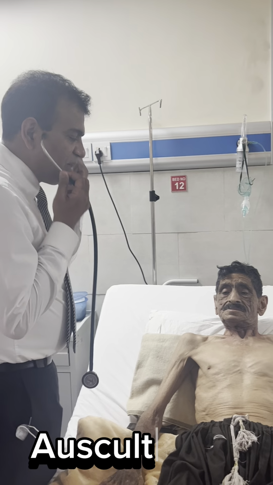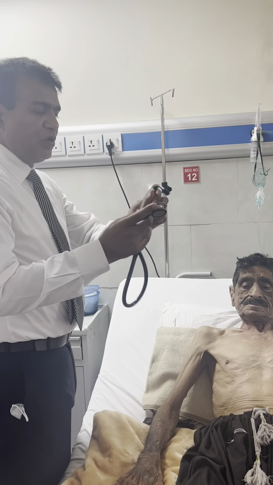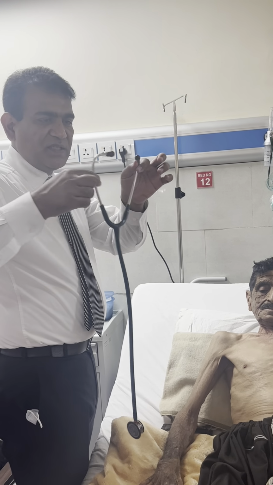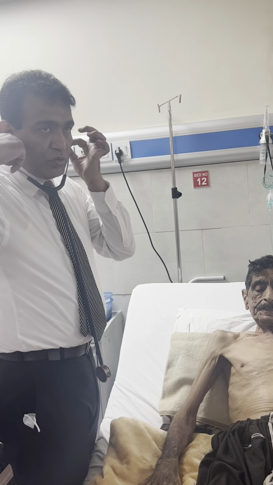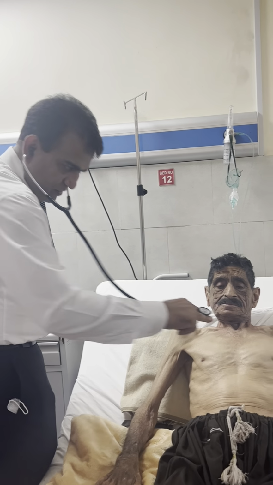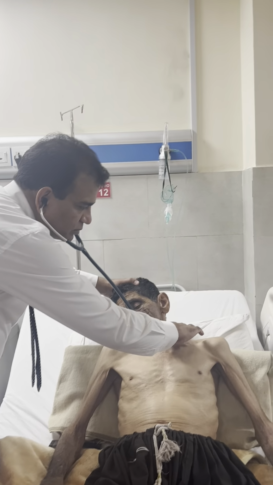Now the next step is the auscultation from the front side. You should first know how to handle the stethoscope. So this is the way to use the stethoscope. Normally fix the stethoscope with this.